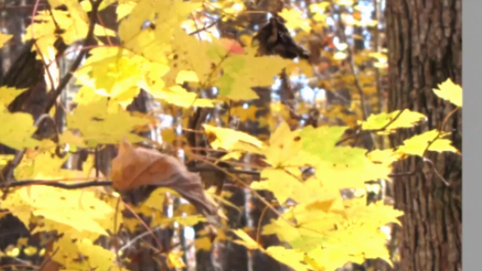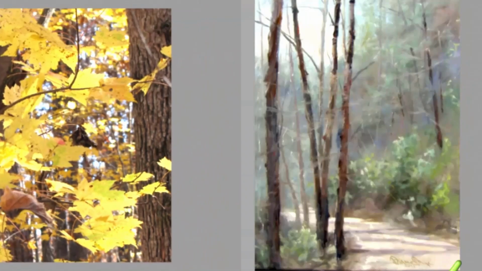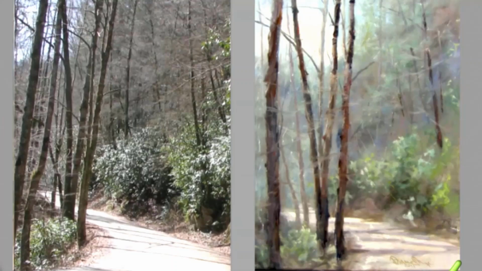Now, I want to show you how we can take a subject that has no hue in it, or practically any hue in it, and show you how we can discern what we can do to create luminosity in that subject. Okay, I love winter scenes, and this is a winter scene. This is one of my pieces. You can see hardly any color, hardly any hue in this at all.